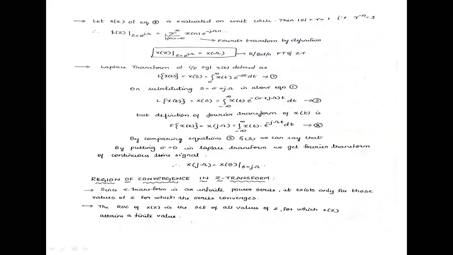So X of z, where z is equal to e to the power j omega, becomes X of omega.